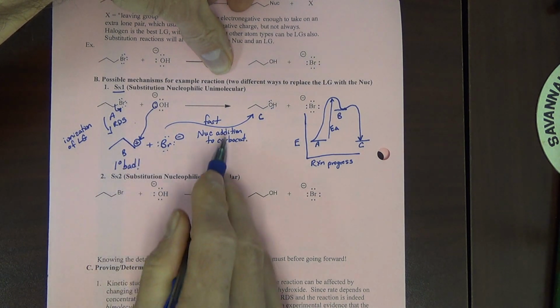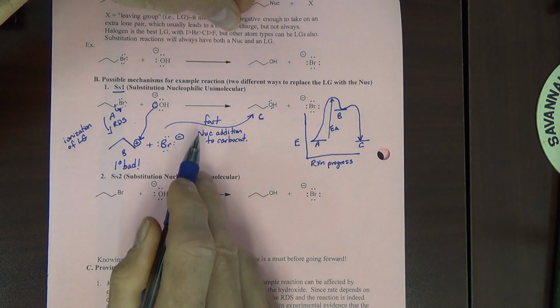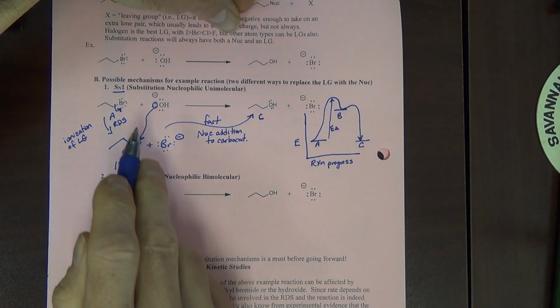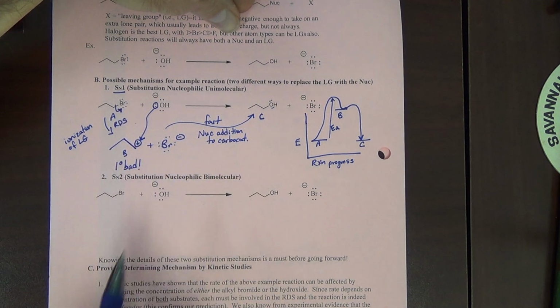Ultimately, the first mechanism here is not the mechanism for this reaction. This is a possible substitution mechanism.